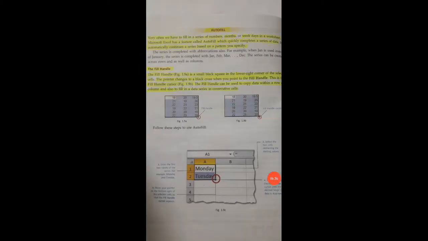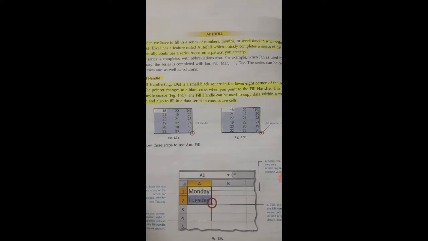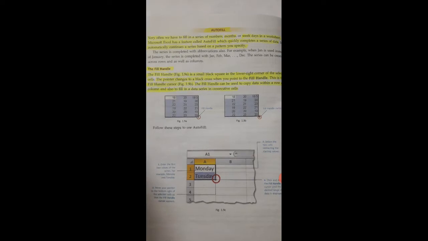Now students, you have seen what the autofill feature is and how you can use it. Very often we have to fill in a series of numbers, months or weekdays in a worksheet. Microsoft Excel has a feature called Autofill which quickly completes a series of data. It automatically continues a series based on a pattern you specify.